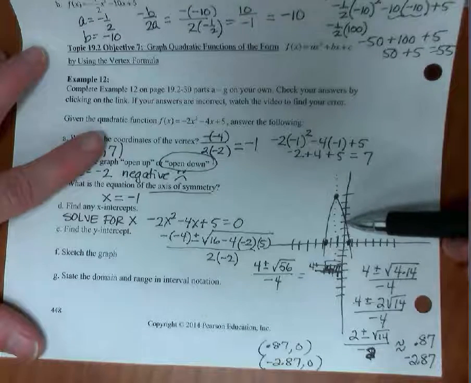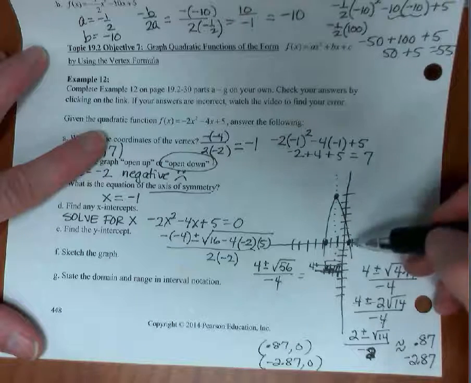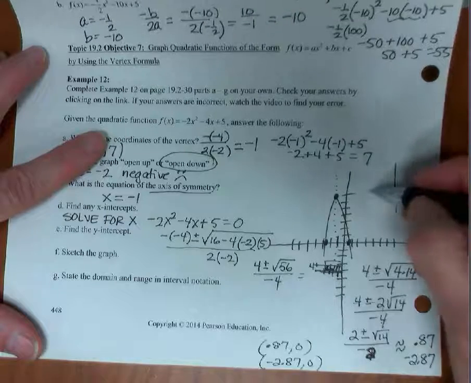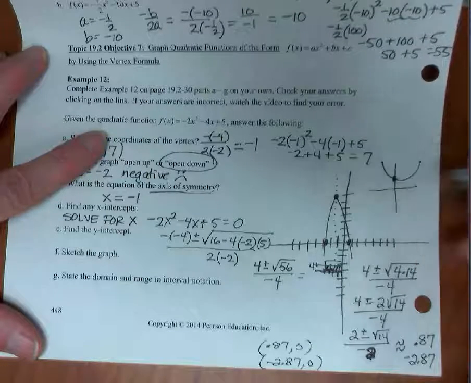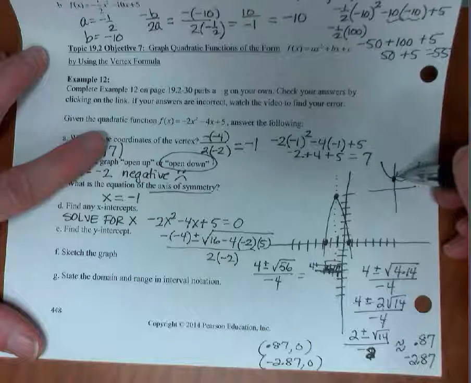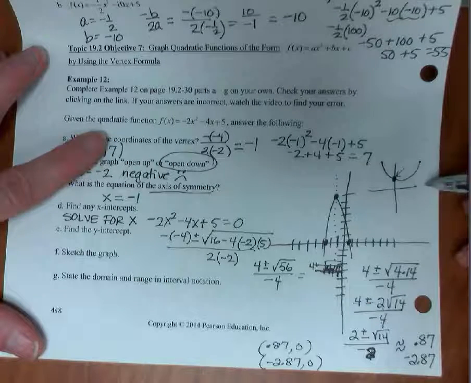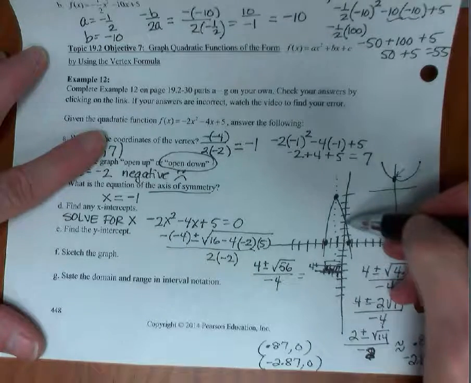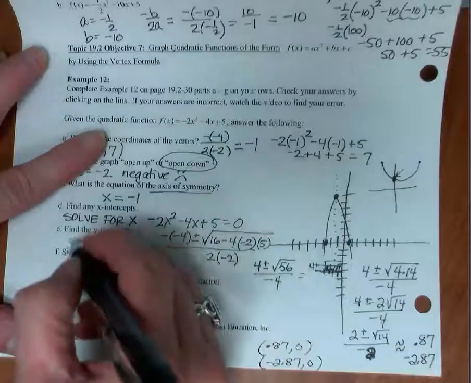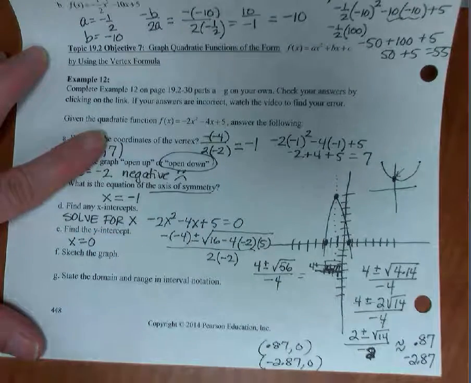That's also a helpful point to plot, because if you have a parabola that does not cross the x-axis, then the y-intercept might be more valuable than x-intercepts if you end up not having any x-intercepts. So the way you find the y-intercepts is you know that it crosses the y-axis at point x equals 0.